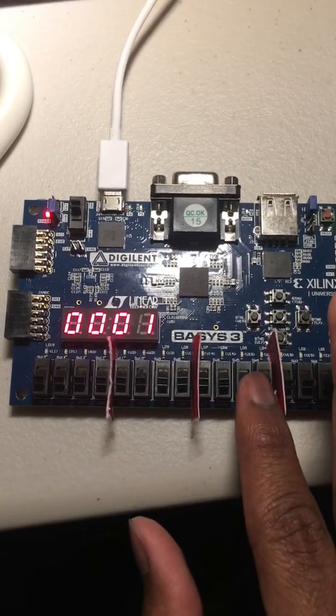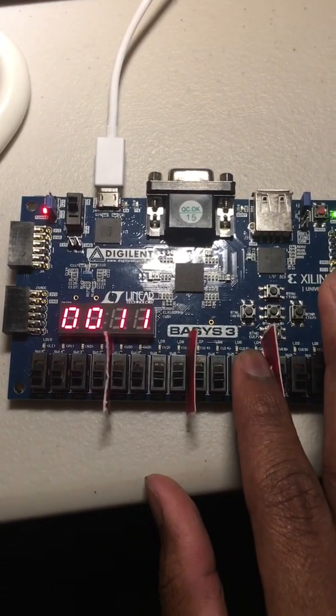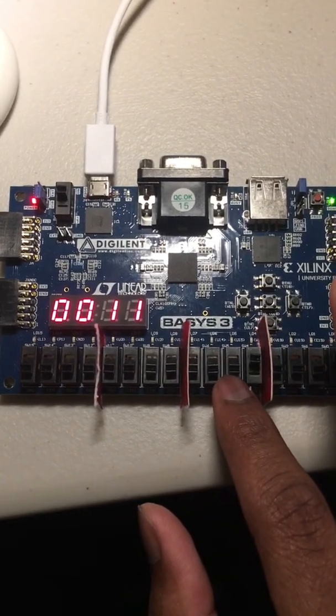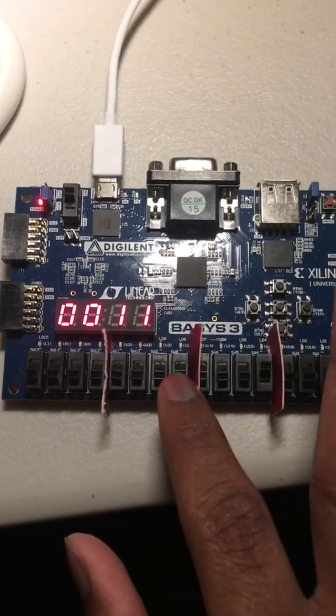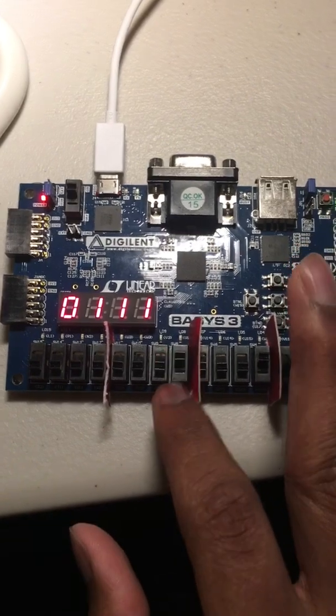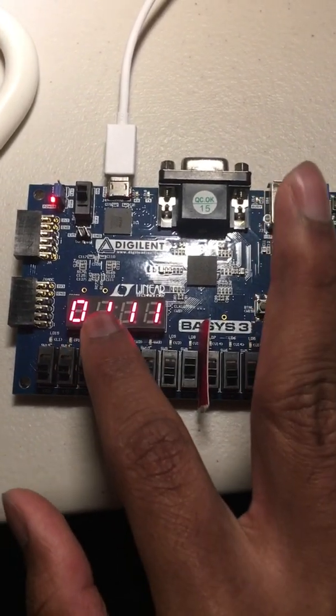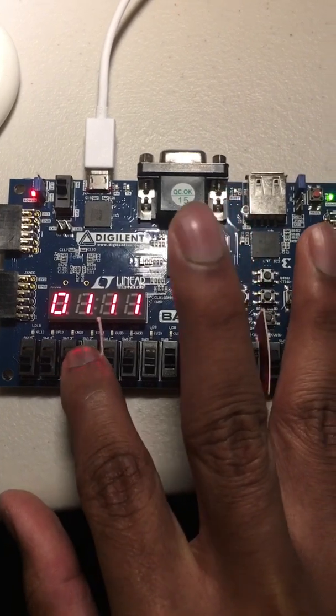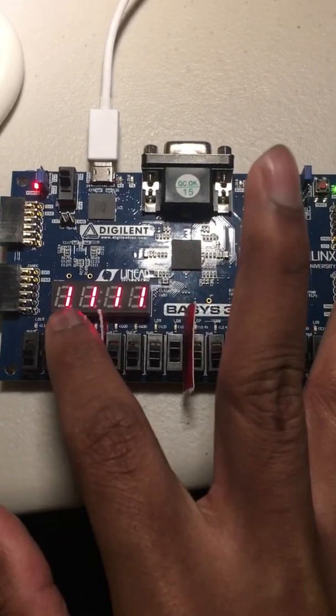And then the second input is 1 in binary and output is 1 in hex. Input 1 in binary, 1 in hex, and then 1 in binary, and then 1 in hex.